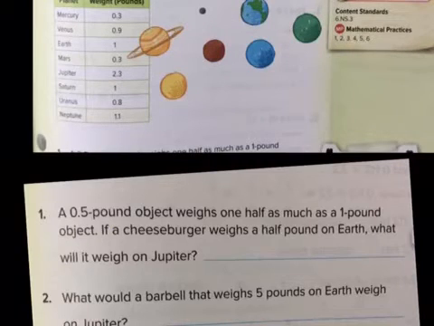Number 1. A half-pound object weighs 1/2 as much as a 1 pound object. So half, right? If a cheeseburger weighs a half-pound on Earth, what will it weigh on Jupiter? So a half-pound can be represented by simply writing 0.5.